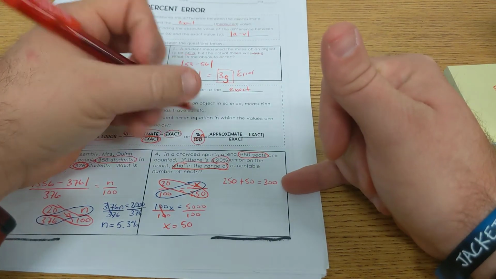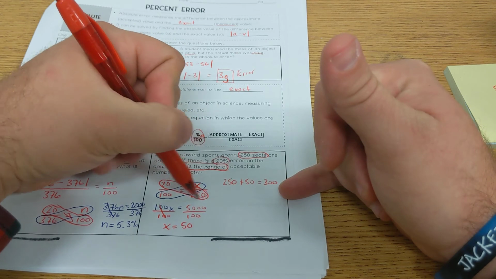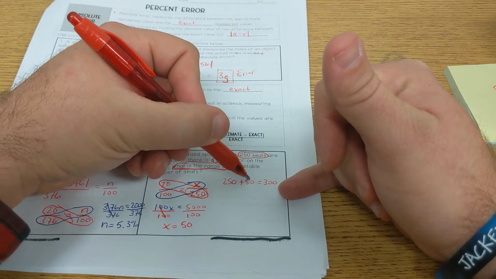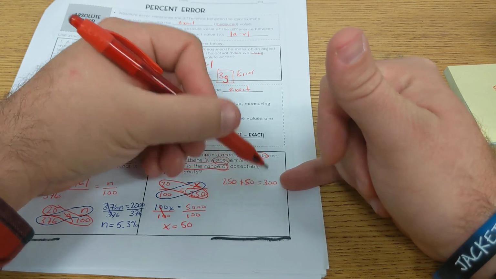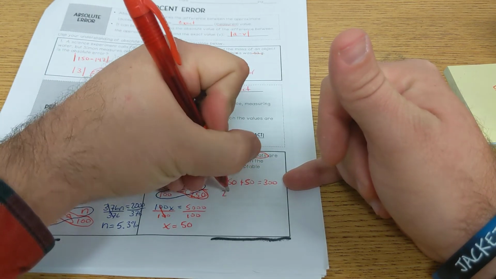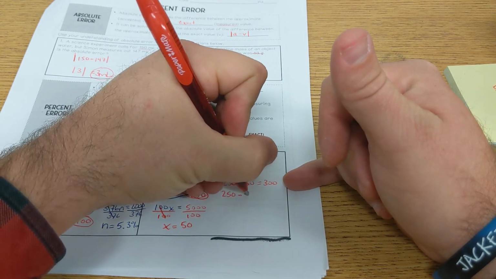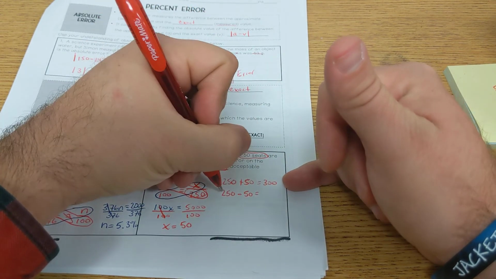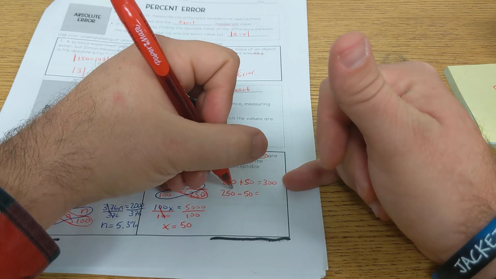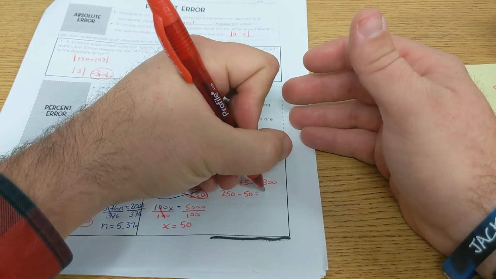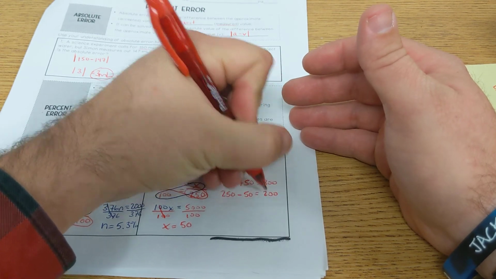So if we counted 250, but there were actually 50 more, that takes us all the way up to 300. And then we can take 250 and subtract 50. So if we counted 250, but we were off 50 seats too much, well, there were actually 200 seats.